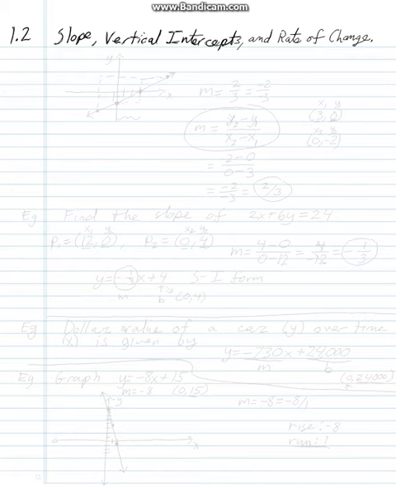So in the last section we graphed a couple of lines. We're going to talk now about the features of lines, particularly their slope and their vertical intercepts. So if we are given the graph of a line, and we'll use a nice simple one. Let's say it has an x-intercept at (3, 0), and it has a y-intercept at (0, -2).